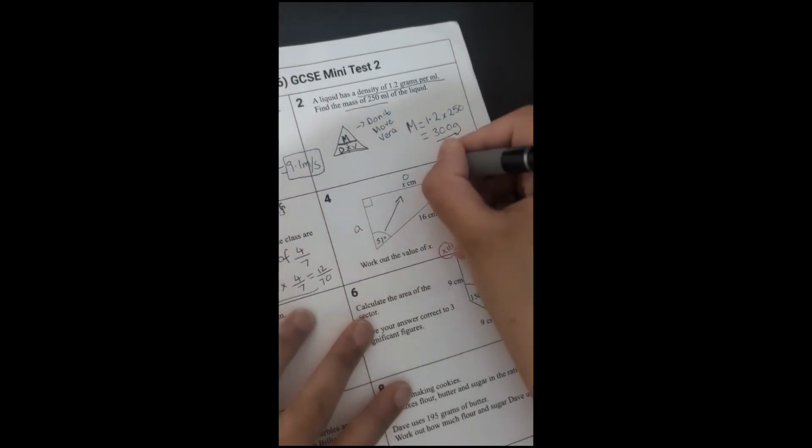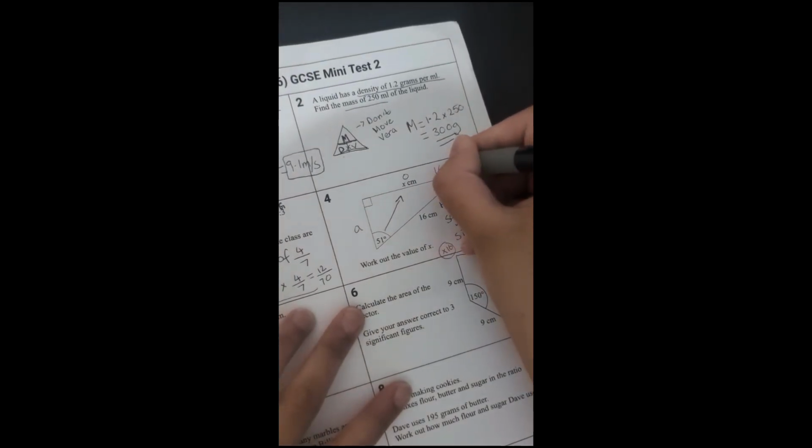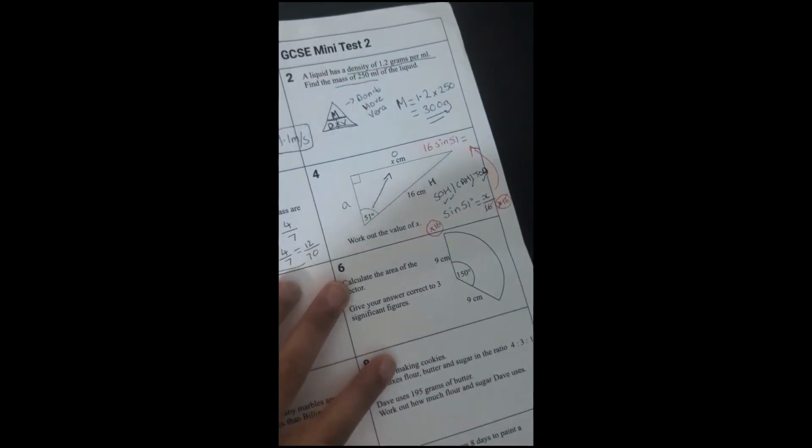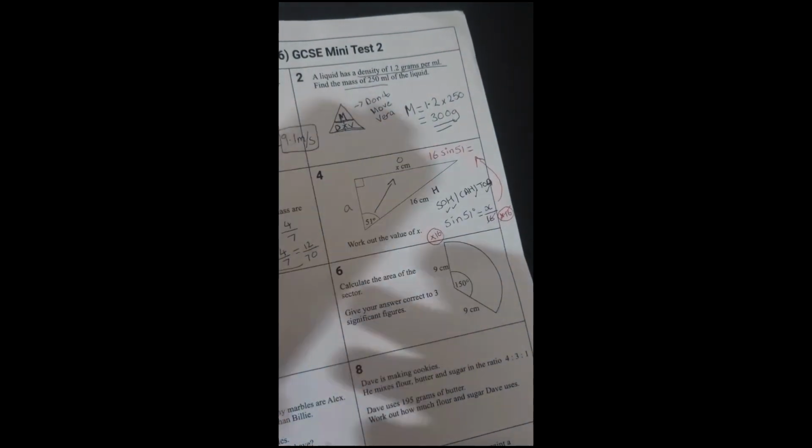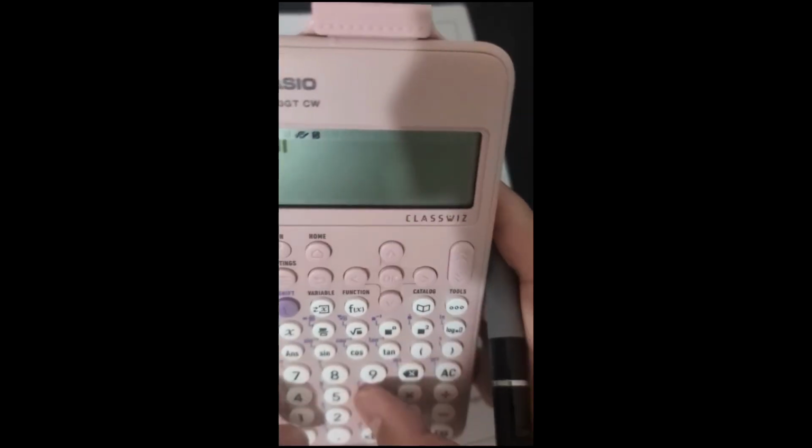So that means here all I'm doing is just 16 times sine 51, which gives us, if I do that on my calculator, 16 times sine 51.